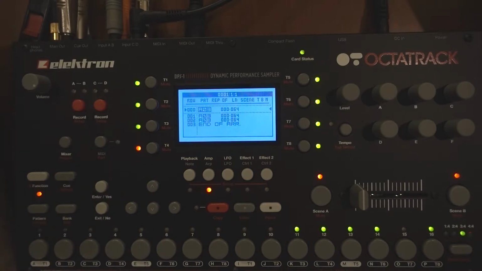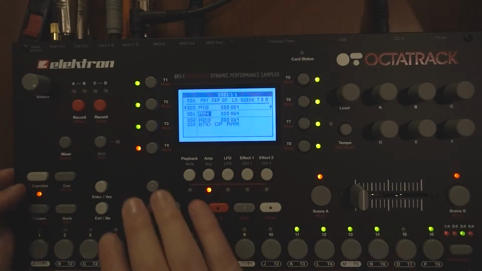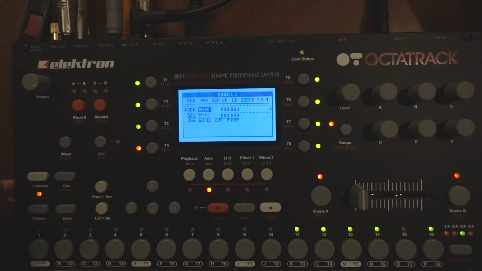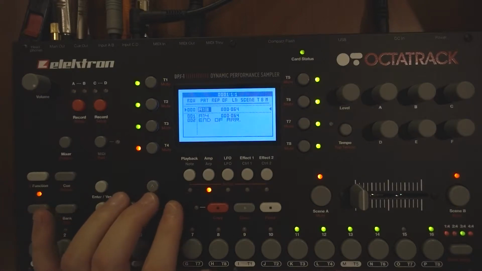The next column is pattern, and this column will allow us to choose what pattern this row will be referencing. Now, we could set it to be 13, we'll set this one to be 14, and let's play our arrangement.